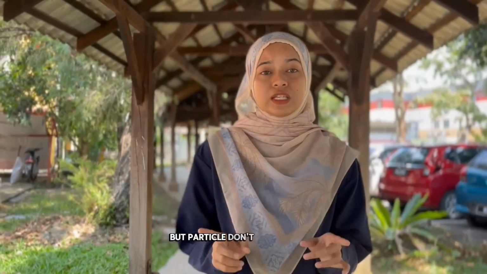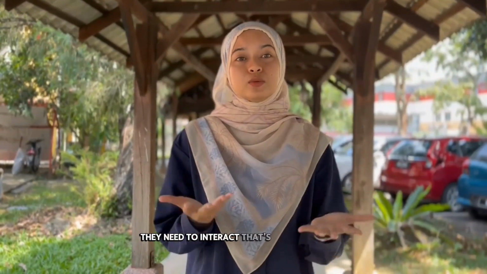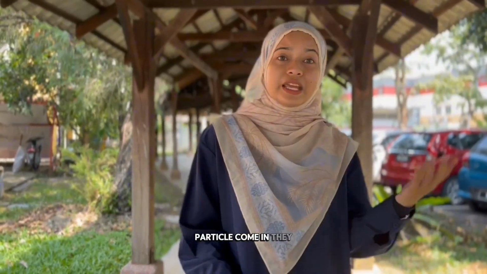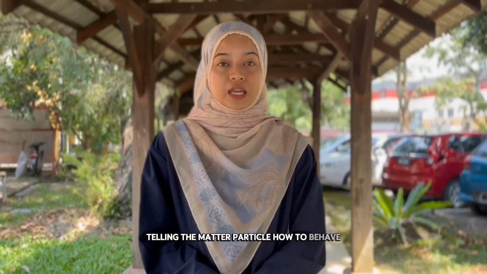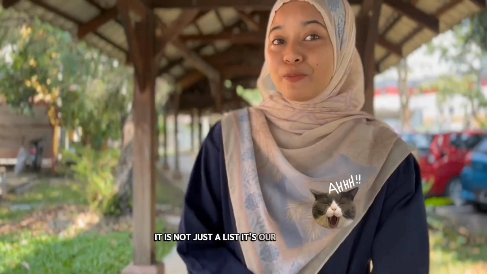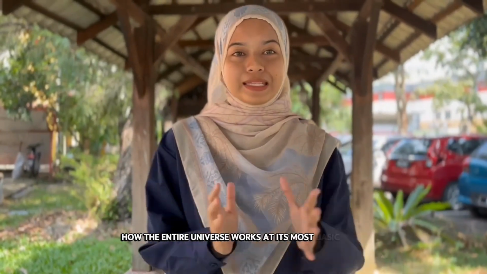But particles don't just sit there, they need to interact. That's where the force particles come in. They act like messengers, telling the matter particles how to behave. It is not just a list, it's our base theory to explain how the entire universe works at the most basic level. It is a big picture of reality.